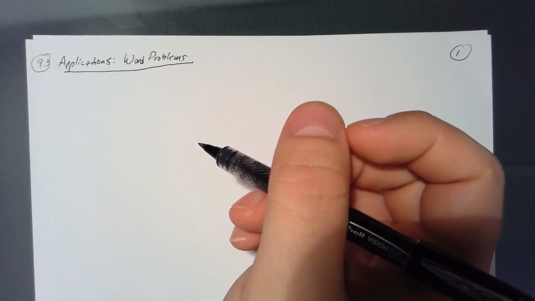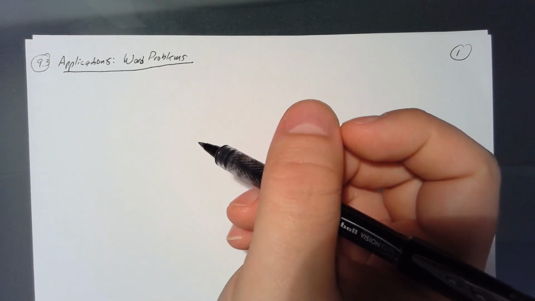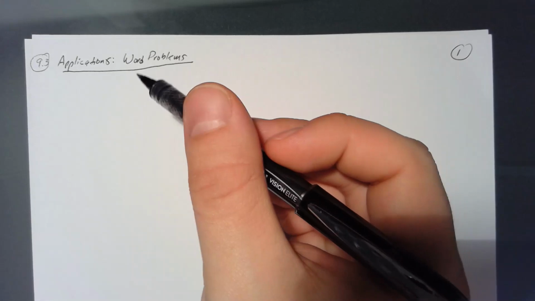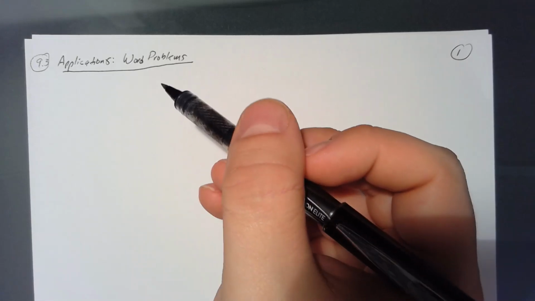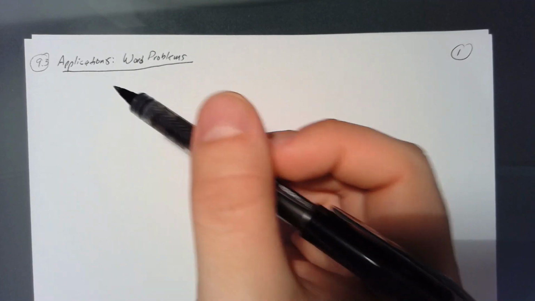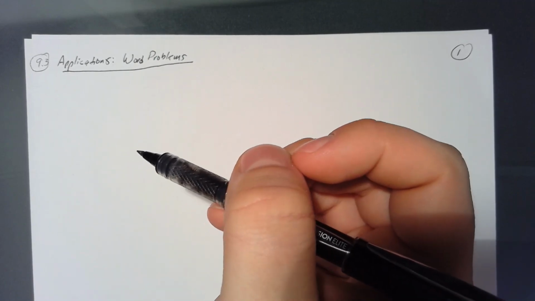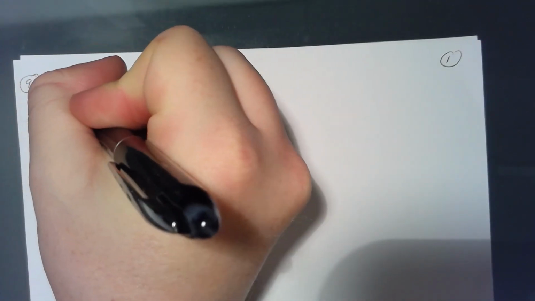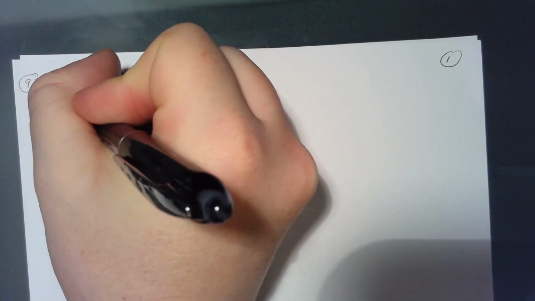we're going to actually look at some word problems that arise from those kinds of differential equations. And the one that I'm going to focus on in this section more than anything is mixture problems. Those are the ones we're going to look at in this section of notes, 9.3.